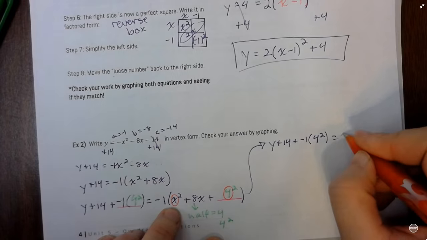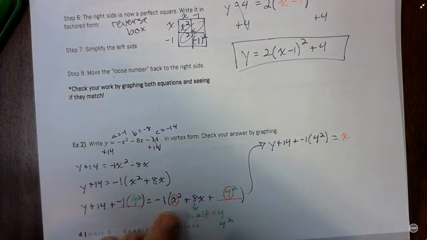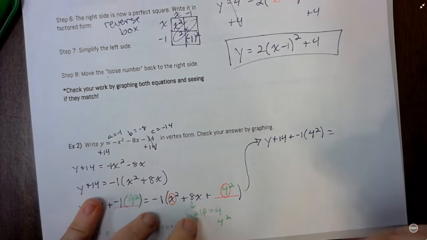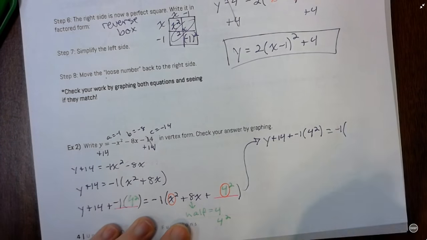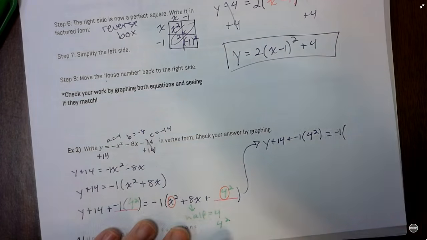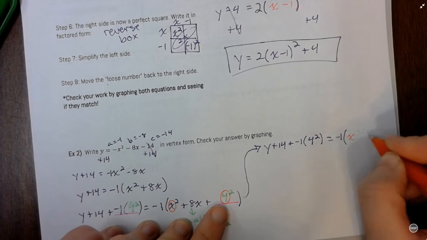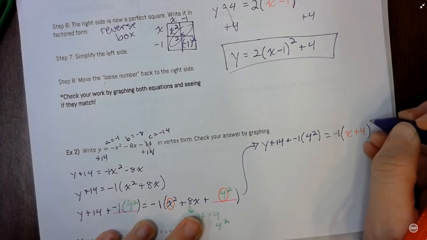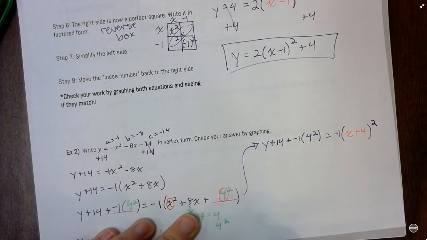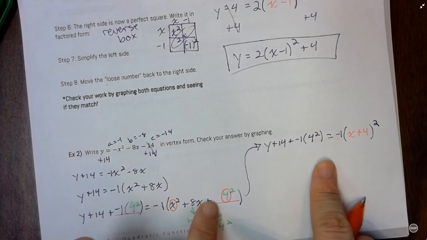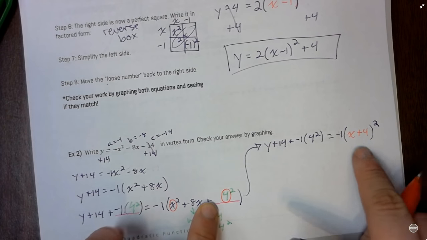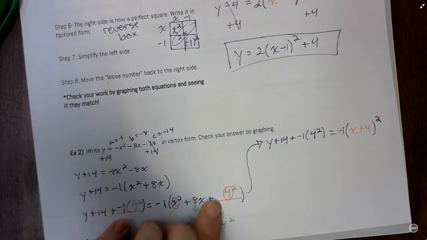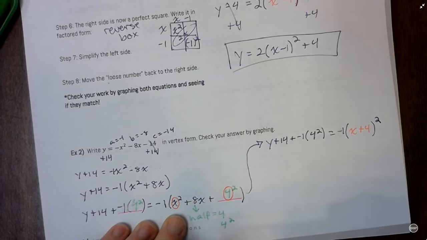So I'm going to take, don't forget that -1. So I'm going to take -1, and then x plus 4, and then that gets squared. So you factor this, you took this, and this is the factored form right here. So think about the last unit we did. And then from that point on, you just need to simplify the left.